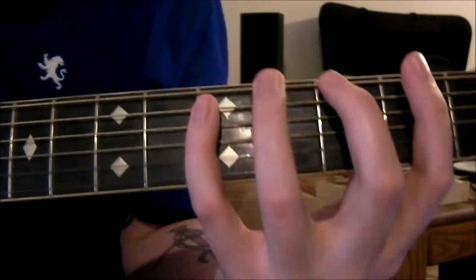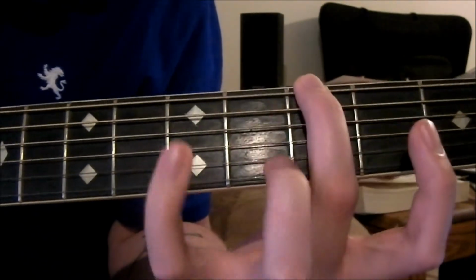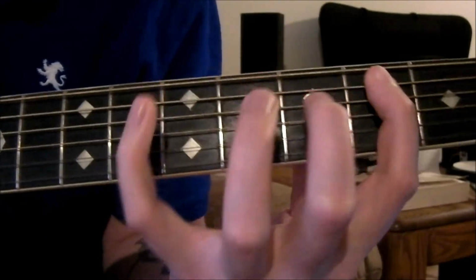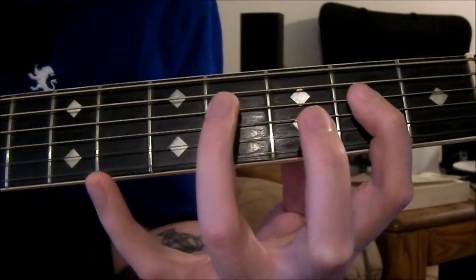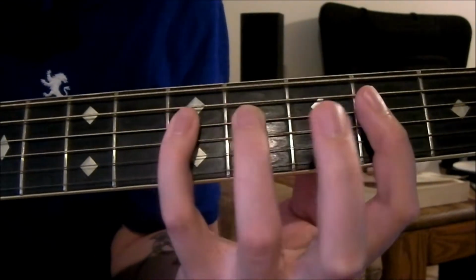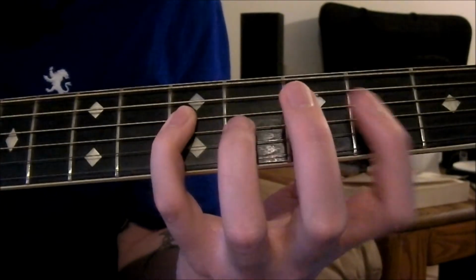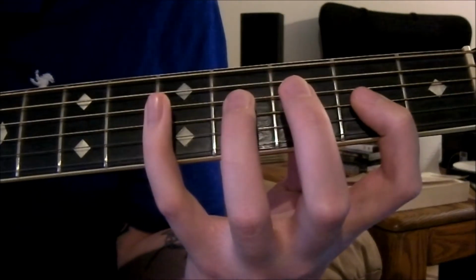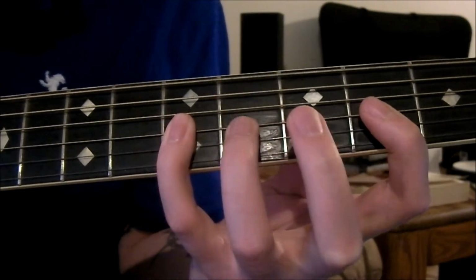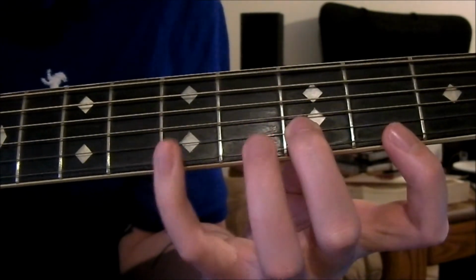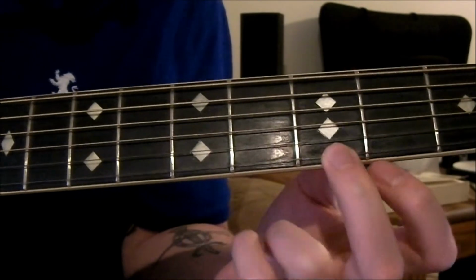The intervals go all the way up. For now we're just going to do 8, which is the octave. Root is the first, second, major third, fourth, fifth, sixth, seventh, and then 8th is the octave. And then from there again you have the root, second, third, fourth, fifth, sixth, seventh, octave.